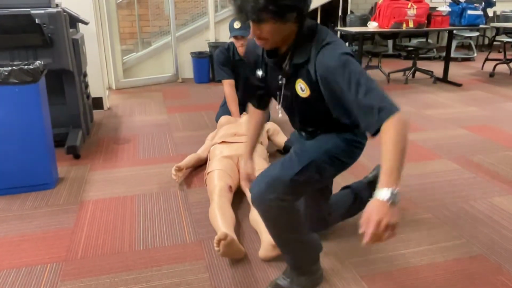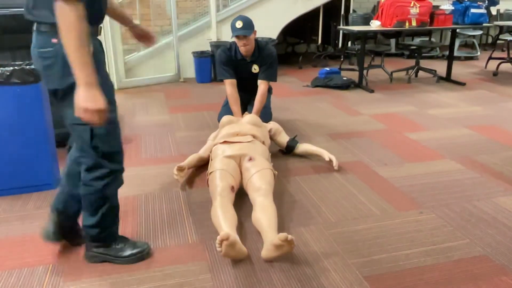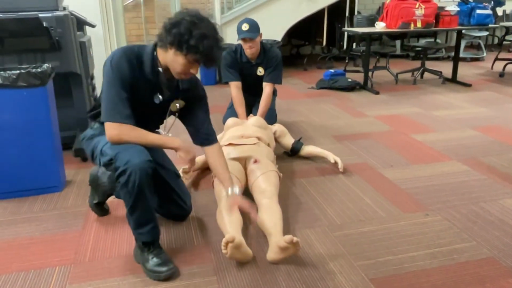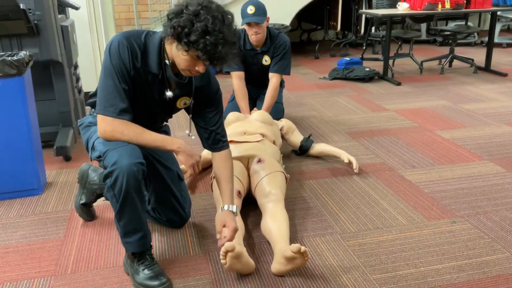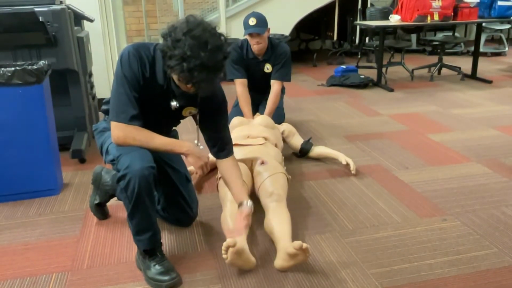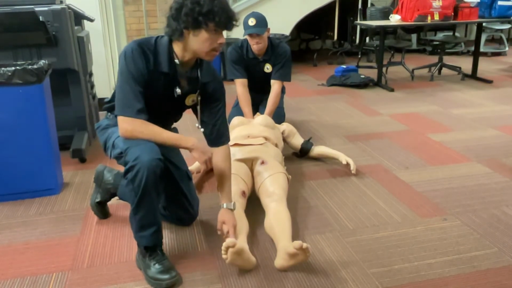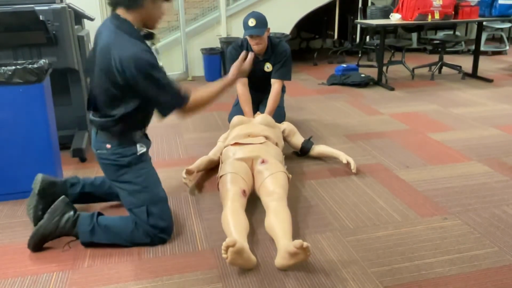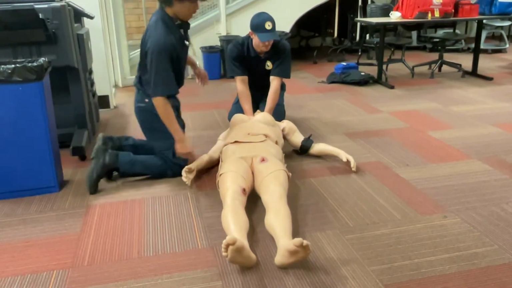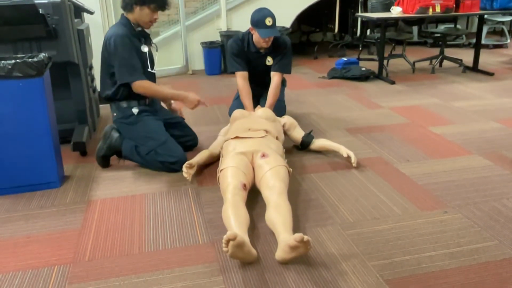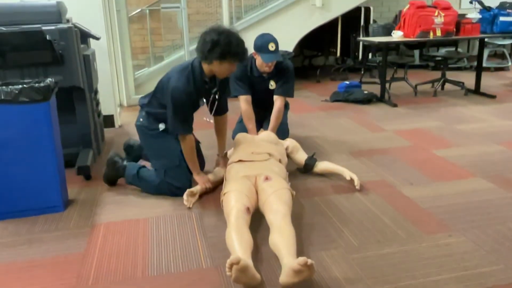And then I'm gonna check the other for CSM. I'm gonna check pulse again, cap refill, motor, sense, everything okay? Yep. Gonna move up to the upper extremities. Since that arm has a tourniquet, they're not gonna have a pulse, and they're not gonna feel anything I'm doing. What about this arm?